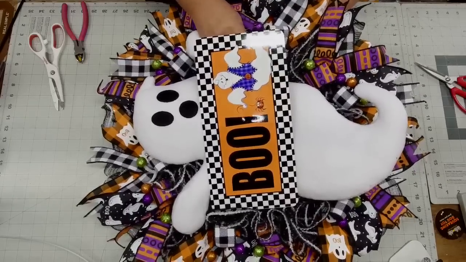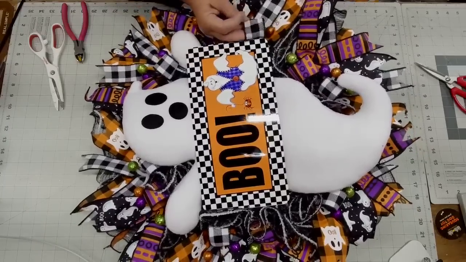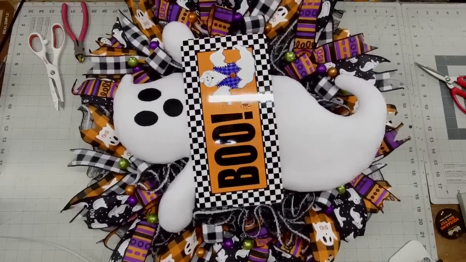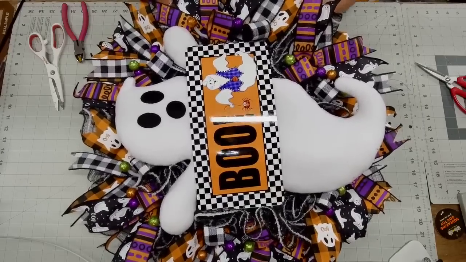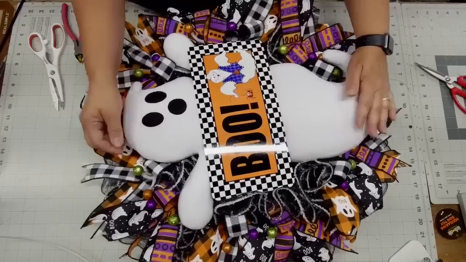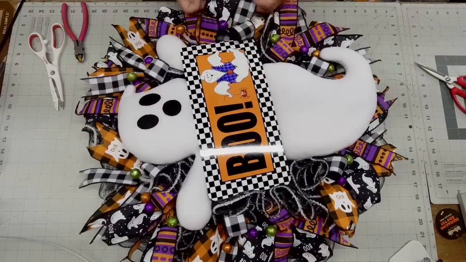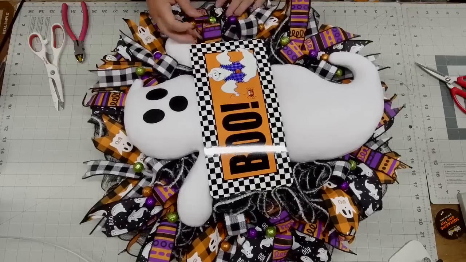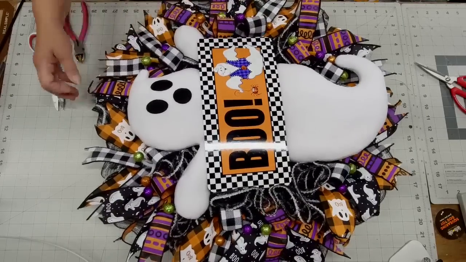I missed it. There we go. And then we're going to snug that down just a touch. Not enough to bow it, just enough to make it snug. Okay, and then you just readjust him. Fix all of your bows as you get him ready to be situated in here.